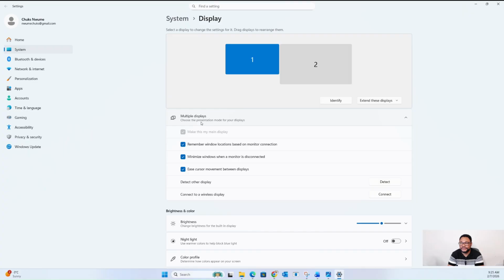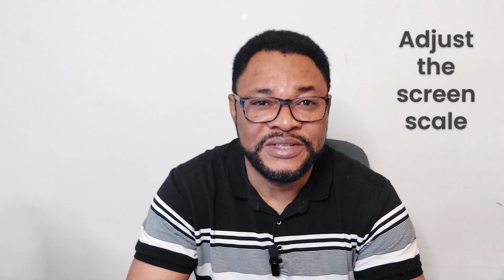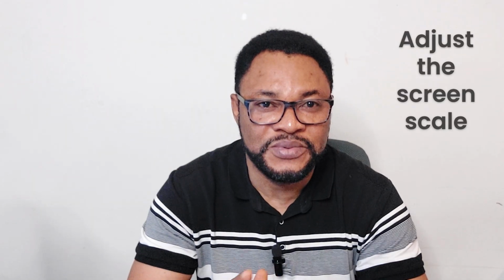Let's go to the next one. If you want to adjust the screen scale of your computer, this is what you do.